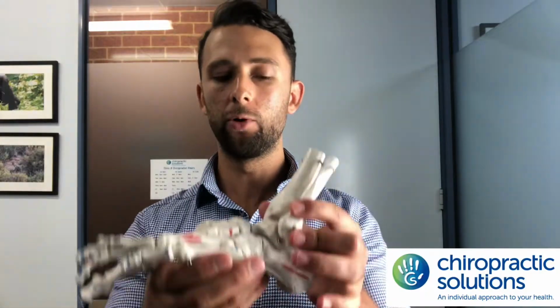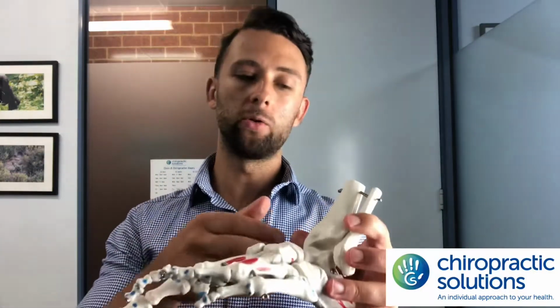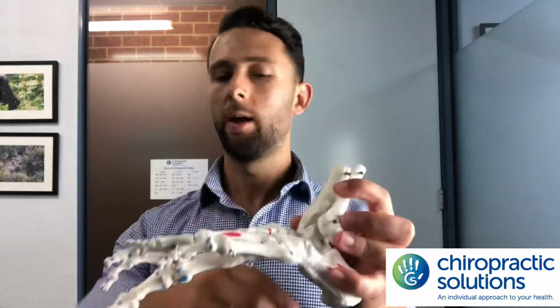So commonly people who have mechanical dysfunction in the foot will complain of things like pain on the underside of the foot, plantar fasciitis type symptoms. Or they could complain of pain in the ankle joint. They may complain of pain coming up the leg. It could be just generalized foot pain, okay?